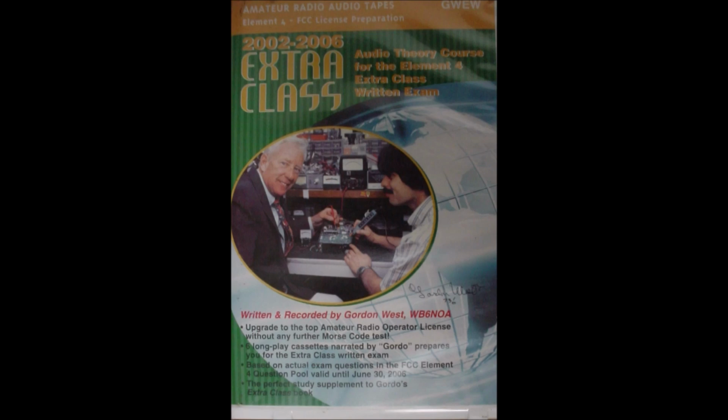These are emission designators, and you'll learn a lot about emission designators by reading my exclusive Gordon West Extra Class book, the third of my series. In the book, I show you the 3-digit ITU emission designators.